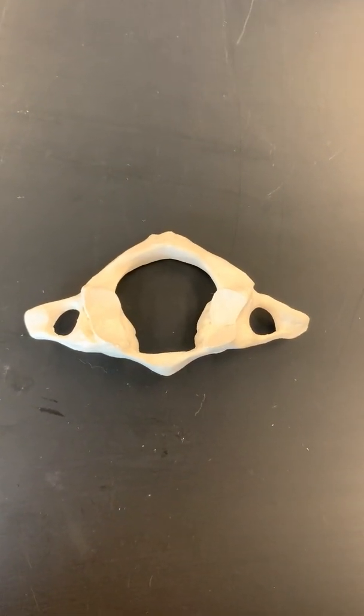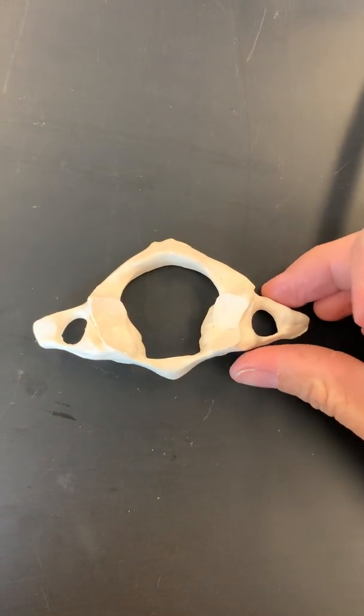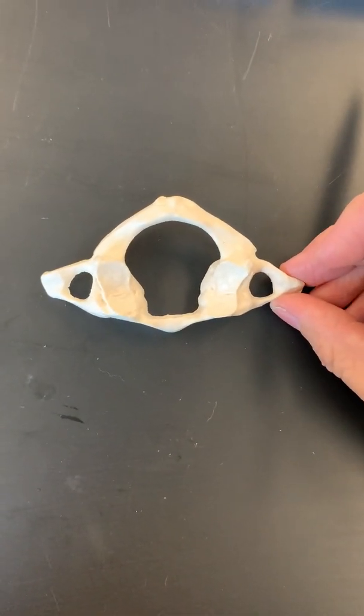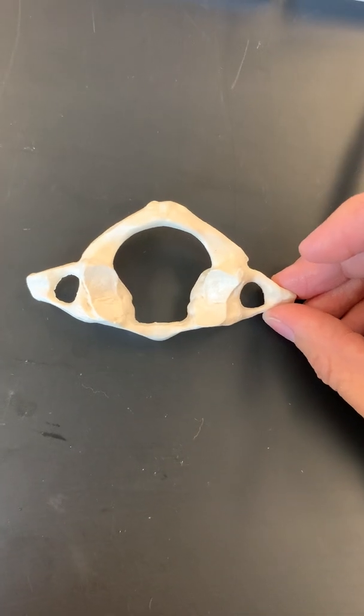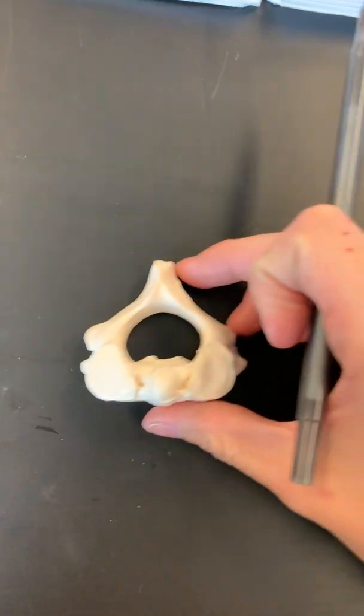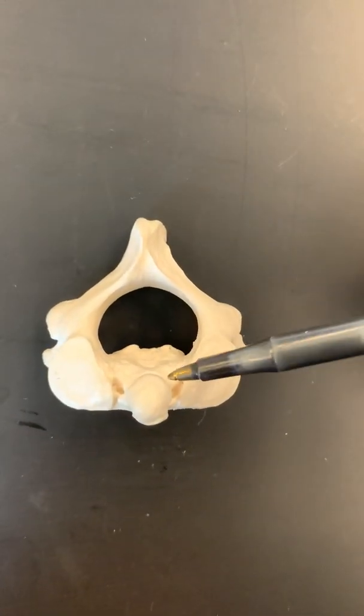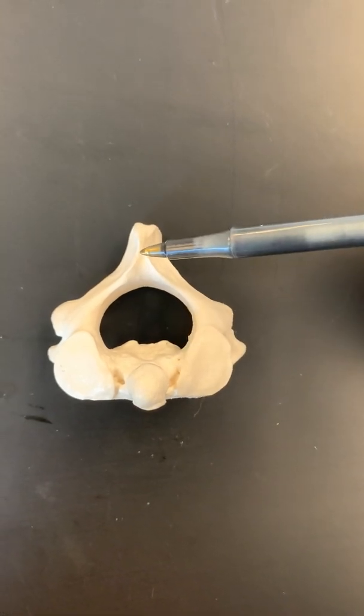Okay, so this one's name is the atlas, and if this is sitting out on the desk for a quiz, you should be able to tell me its name and its features. Next, the cervical 2 is named the axis. This is it. Okay, and it has a few other features.